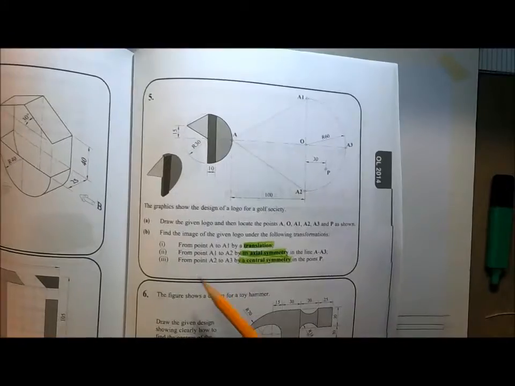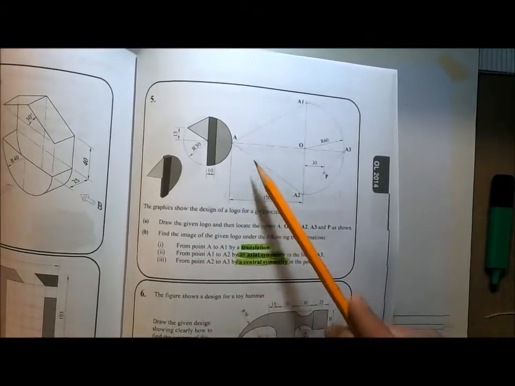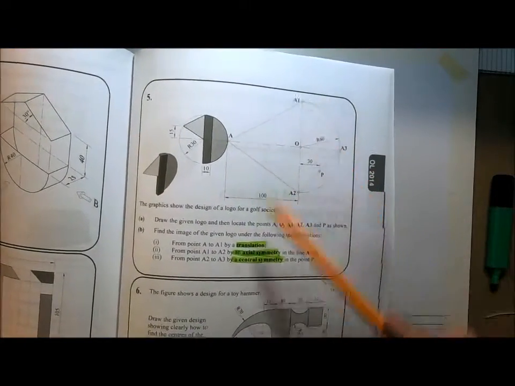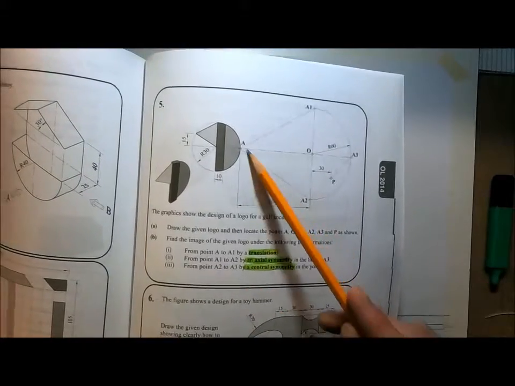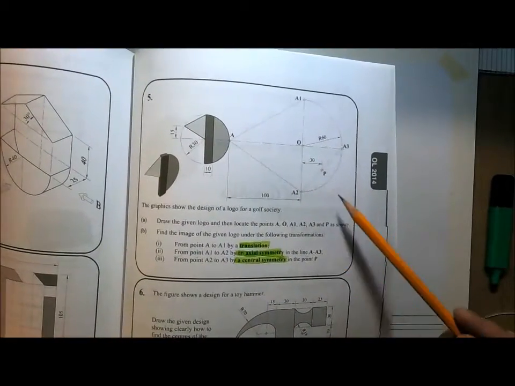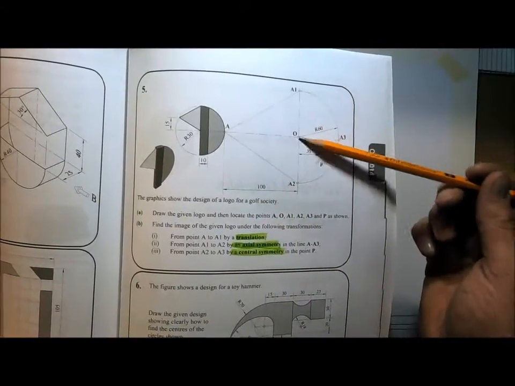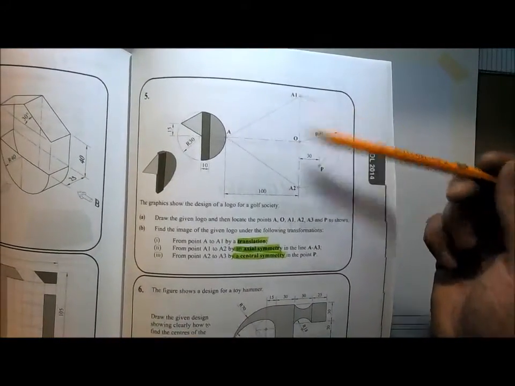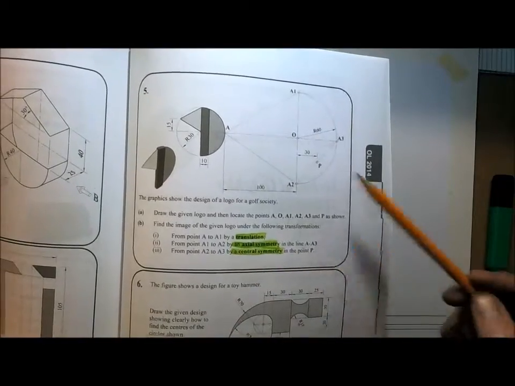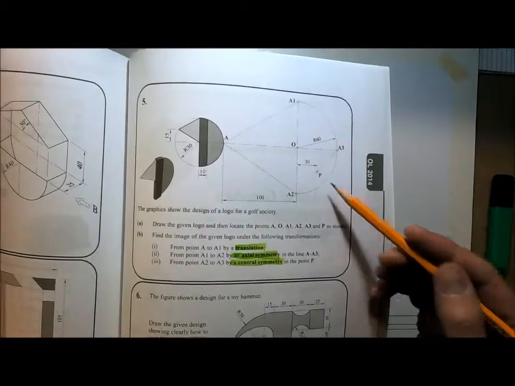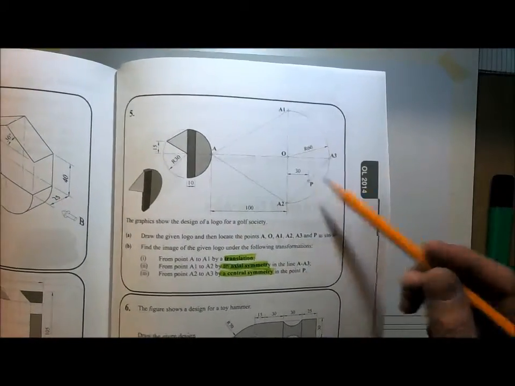From point A to A1 is translation. From A1 to A2 by axial symmetry via the A to A3 line, which is here. So we have that line, and that is our line of axis. We're going from A1 to A2, and then from A2 to A3, central symmetry, getting our point P here.